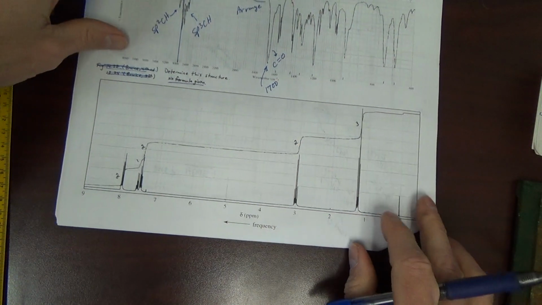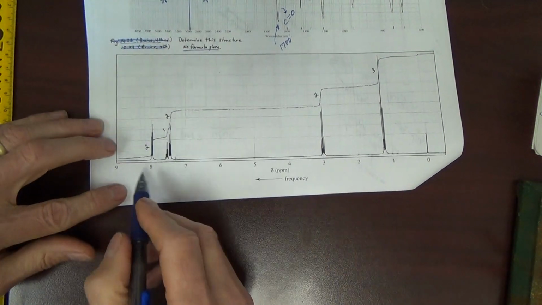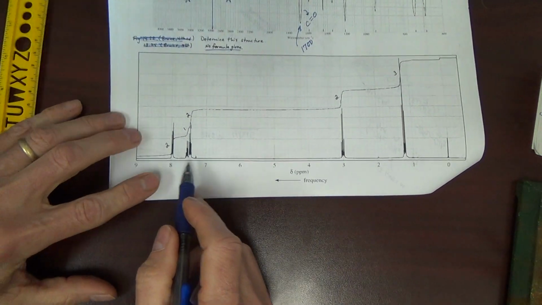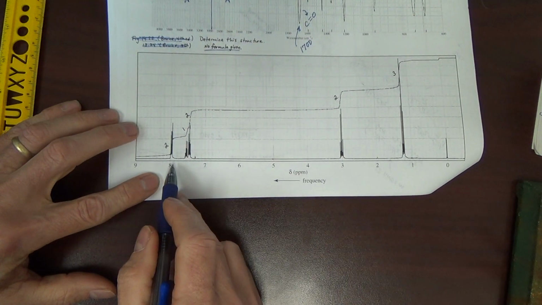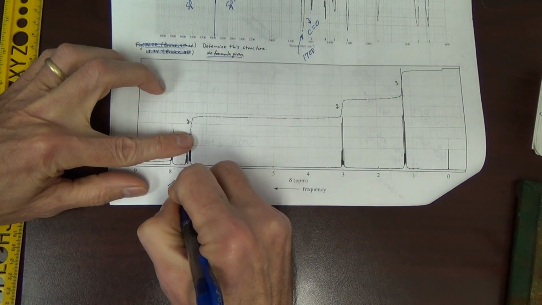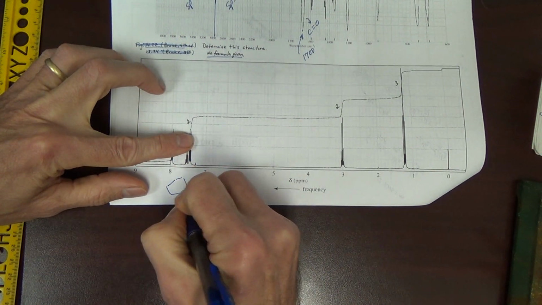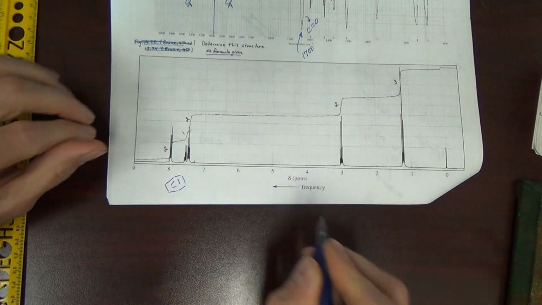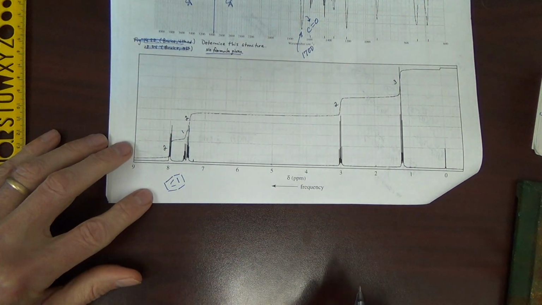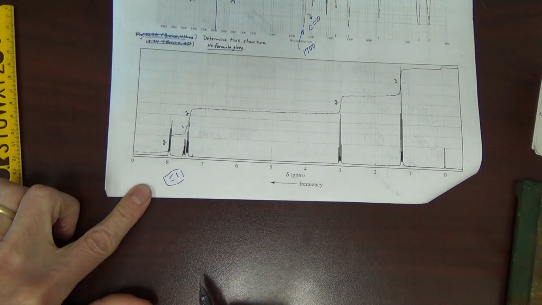Okay. Let's see what we have here. 7 to 8, what type of hydrogens here? Aromatic. Most common aromatic ring. Benzene ring. How many substituents on the benzene ring?